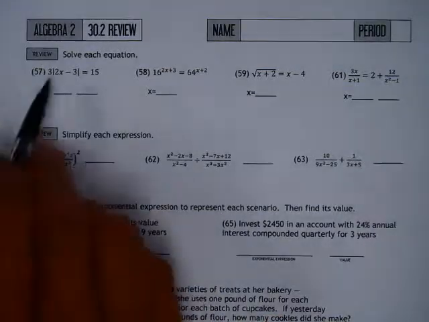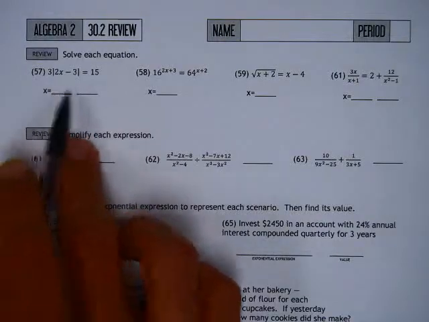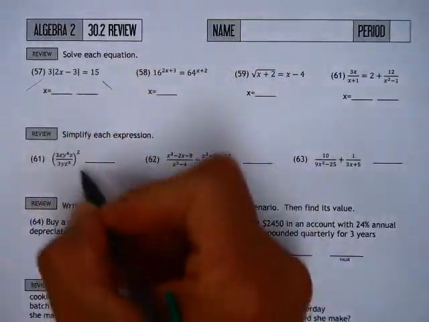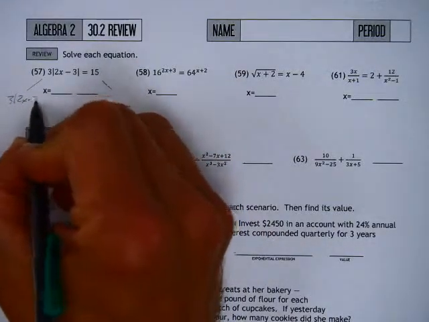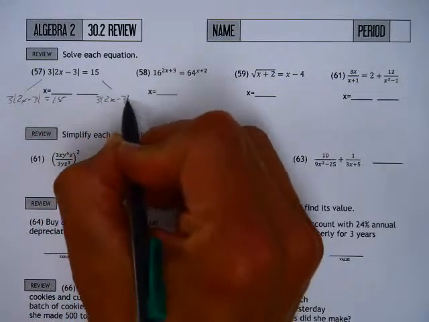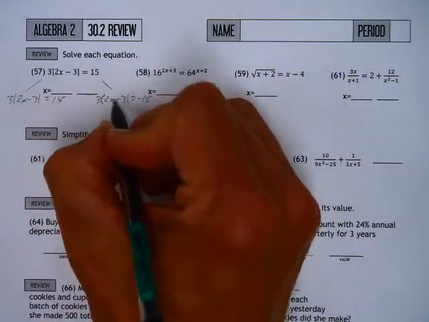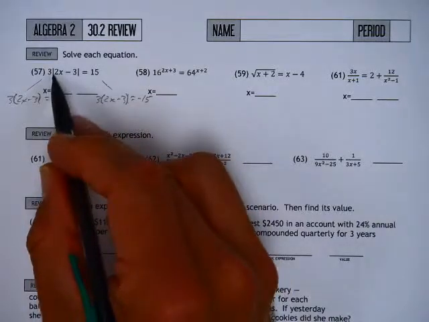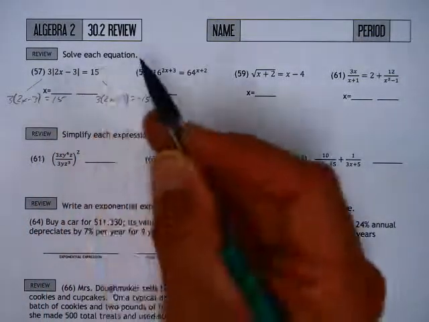Okay, so 57. Well, we're probably going to do all these, and we'll do them as quickly as we can here, because this is review for the final. So what I would do is I would split these into two different ones. 3 times |2x - 3| equals 15, and 3 times |2x - 3| equals negative 15. And I should say that all I've done is basically turn these into parentheses, because whatever happens over here will eventually be a 15 because of the absolute value.